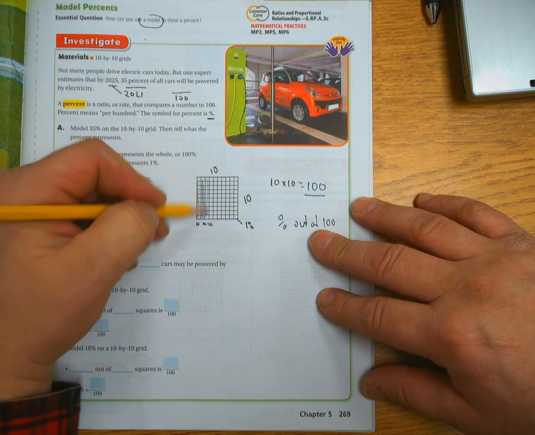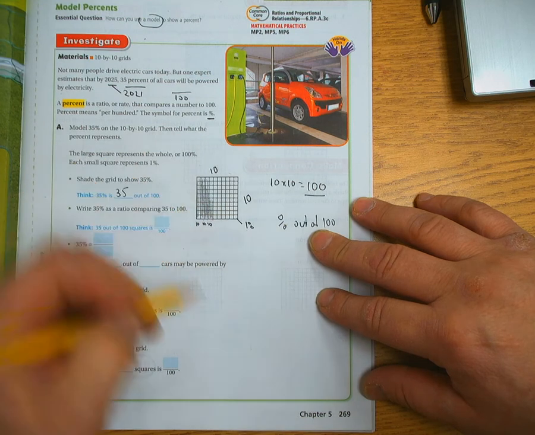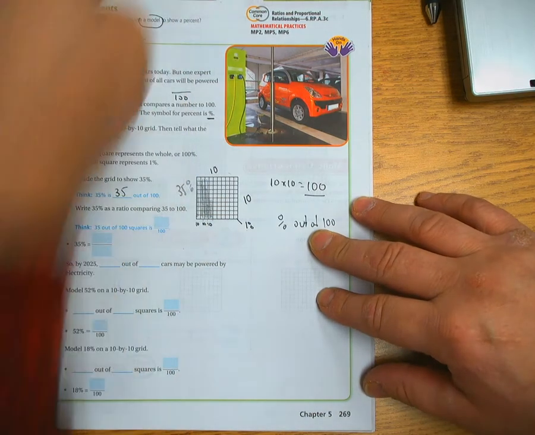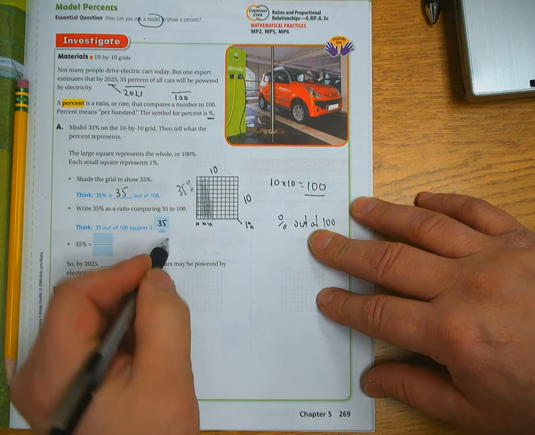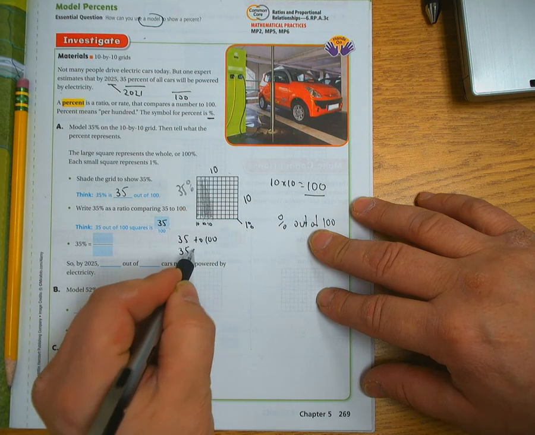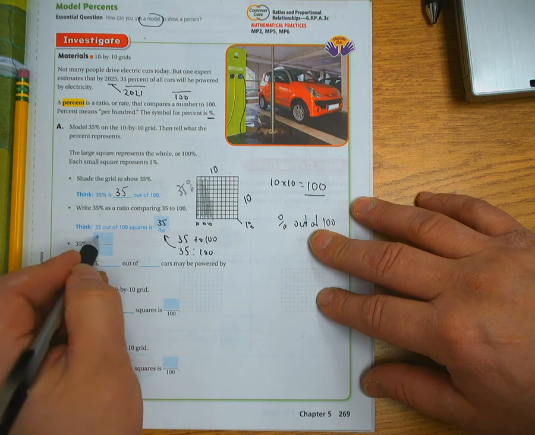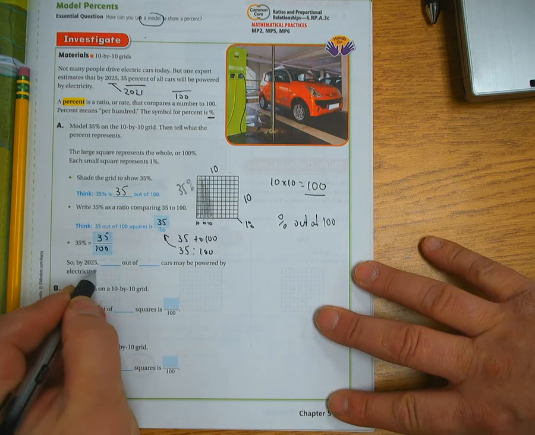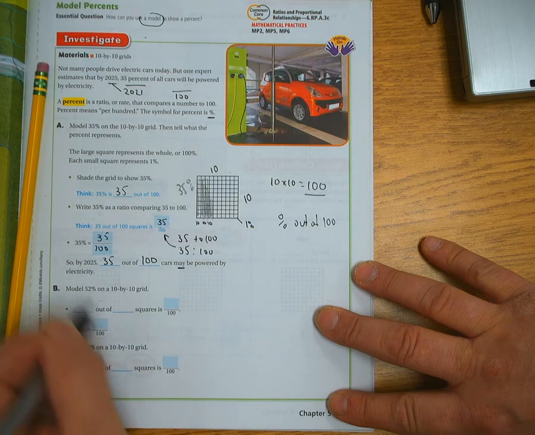1, 2, 3. That's 30. And then 5 more. 1, 2, 3, 4, 5. That's 35. Okay? So that's 35%. Right, 35% is a ratio comparing 35 to 100. So remember, ratio 35 to 100. 35% is 35 out of 100. So by 2025, 35 out of 100 cars may be powered by electricity.